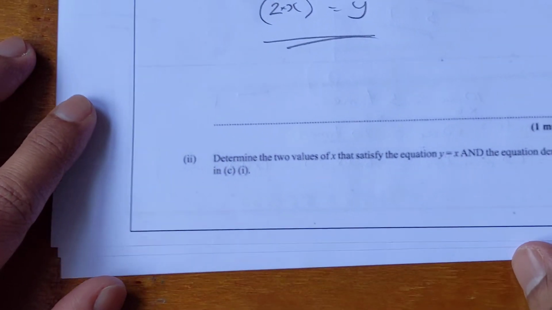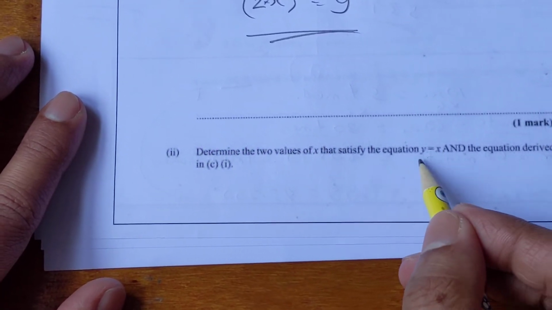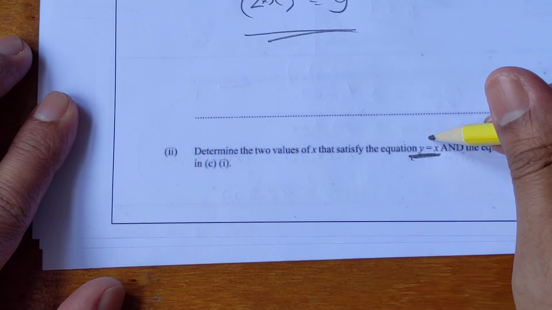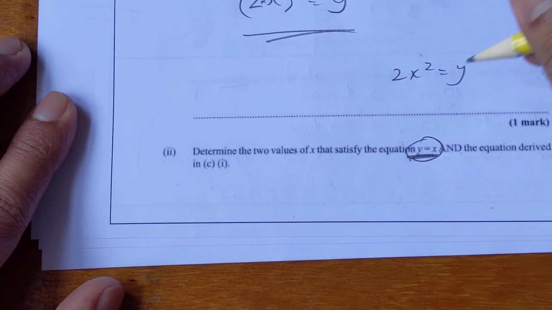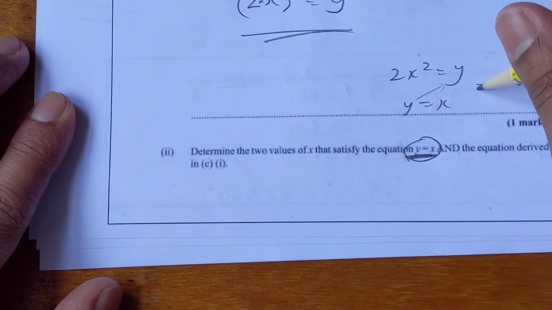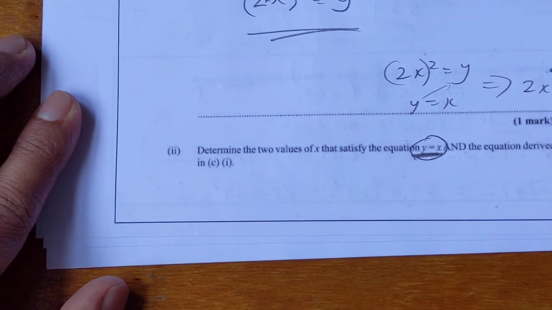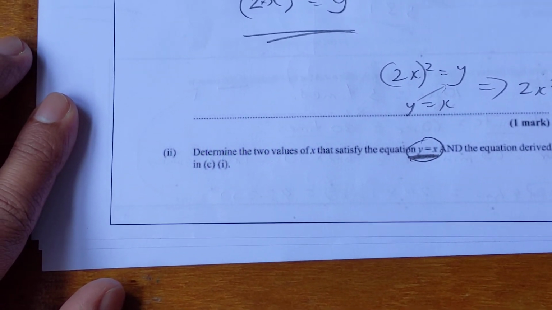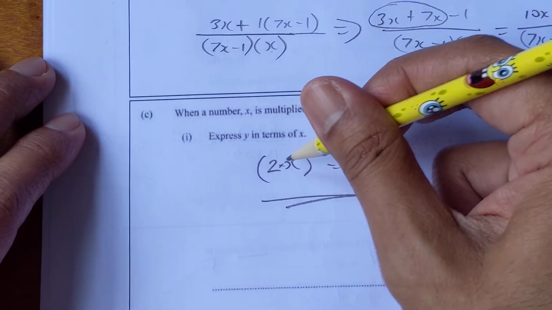Determine. So now they want me to solve. Determine the two values of x that satisfy y equal x and the equation you write. So now they tell me y equals x. That's what they're telling me. So we have 2x squared is equal to y, but now they're telling me y is equal to x. So in place of y, I could put x. So I'm really going to have 2x all squared is equal to x. And if I wanted at this point, I could expand that.